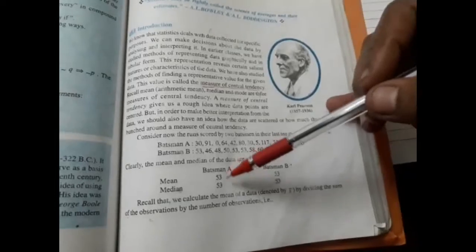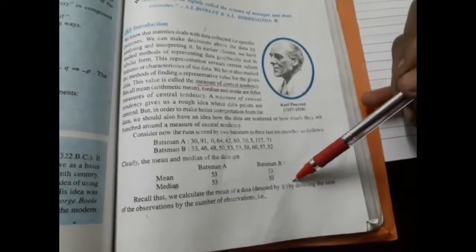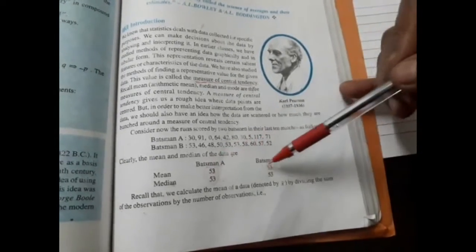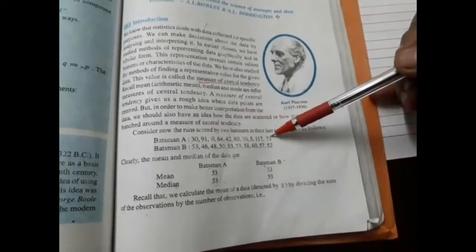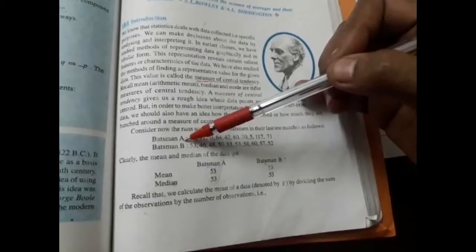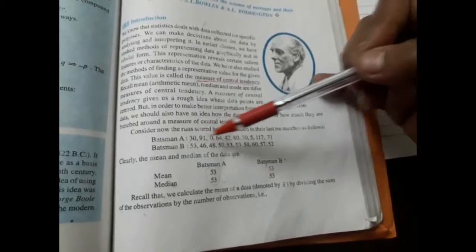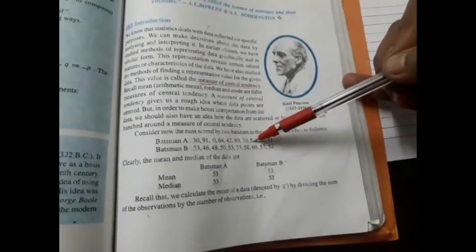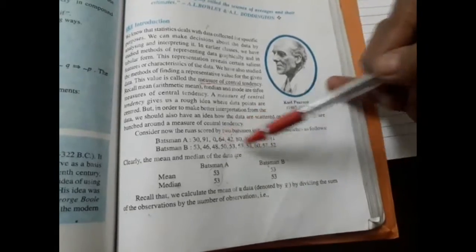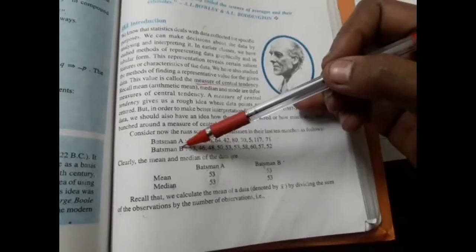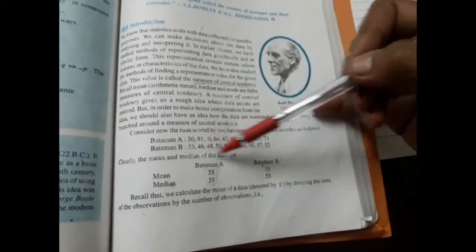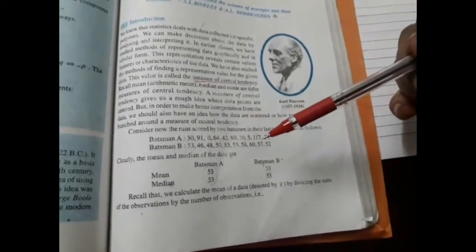They found the mean and the median for batsman A and batsman B, and both are 53 and 53. But when we analyze the data, if you see batsman A, his scores vary. It has a minimum score of 5 and even 0, and it has 117 as well. But if you see batsman B's scores, they are all around 40 to 60, right?